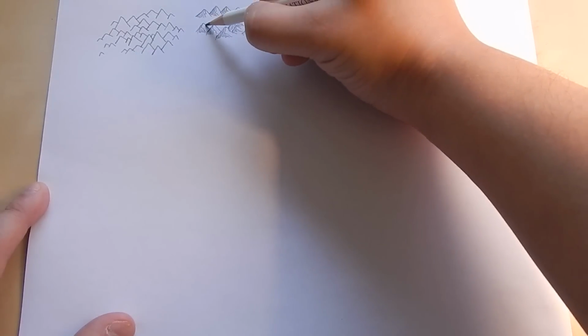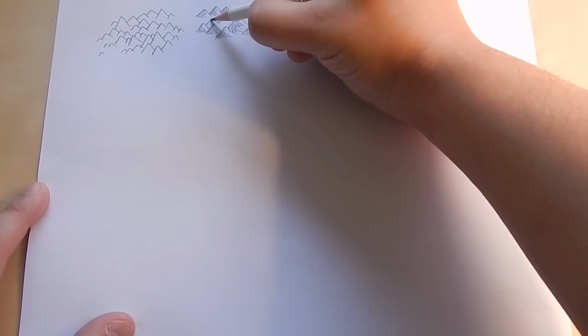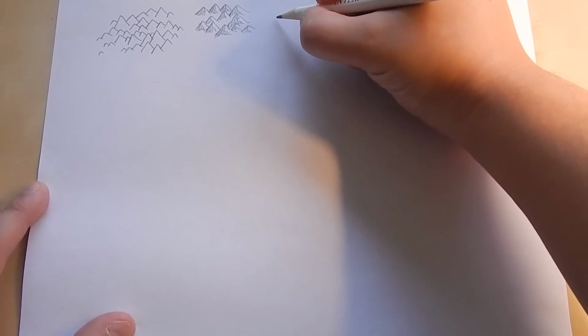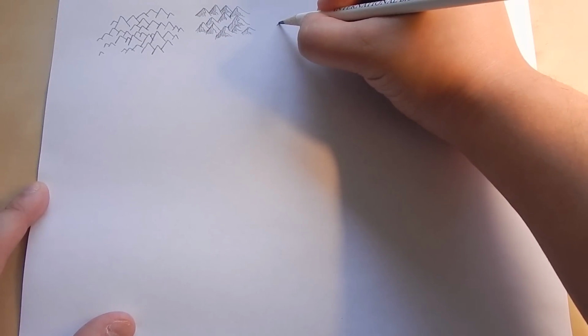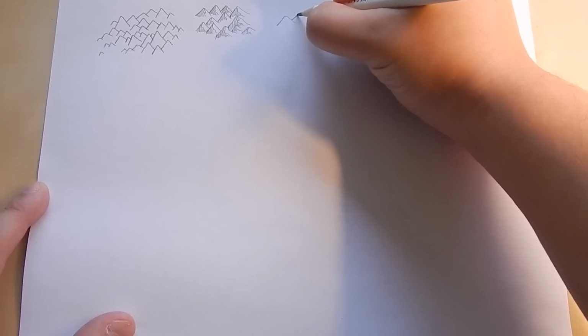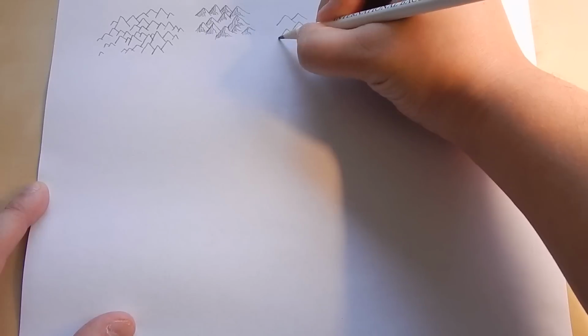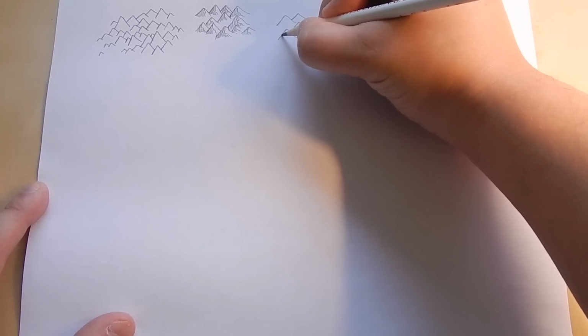You might notice right off the bat that this looks a little bit more cartoony than that, but that can be a look that you go for anyway. Okay? So other little tips and tricks, little things that you can add. You can, for example, when you're just drawing your basic triangular shapes, add snow.